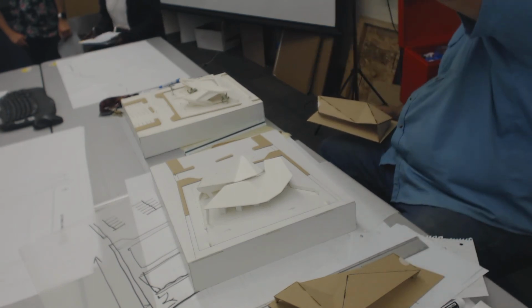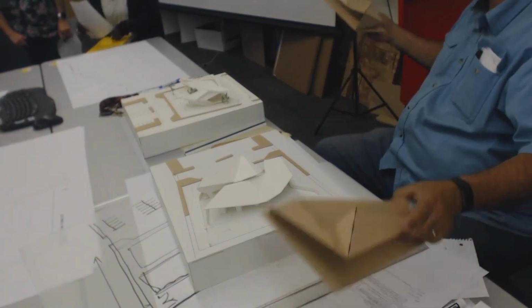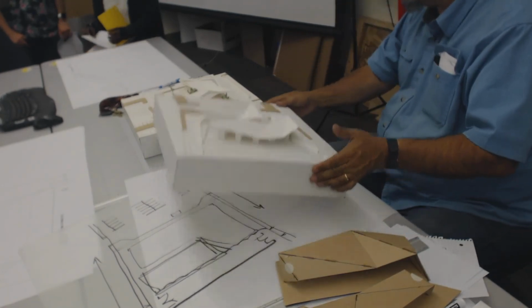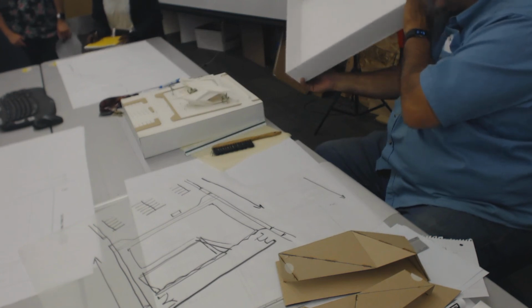You should have 2 of these plus a Frankenstein. You should have 3 of these, and then you should have the original one that we made. All of that stuff should be piled up inside of here throughout the class.